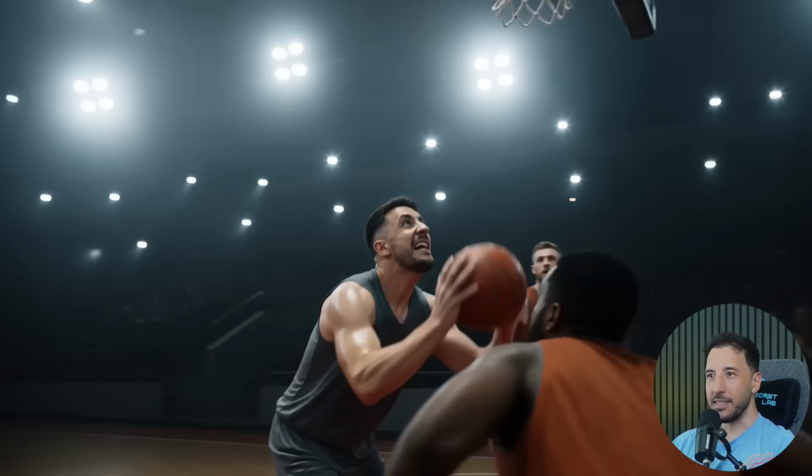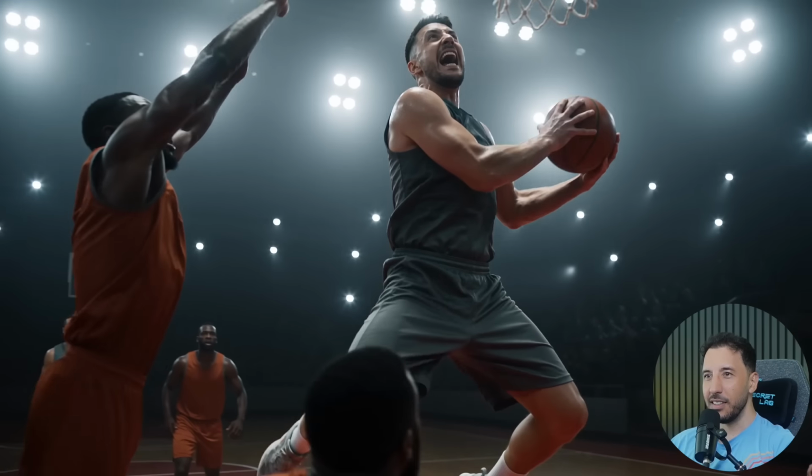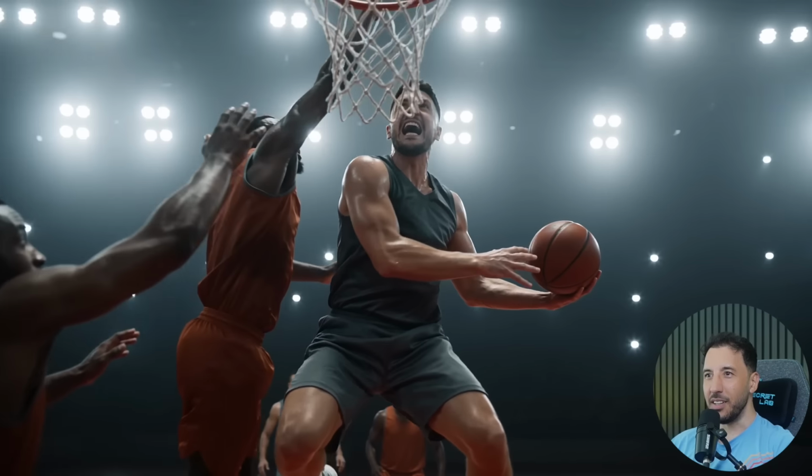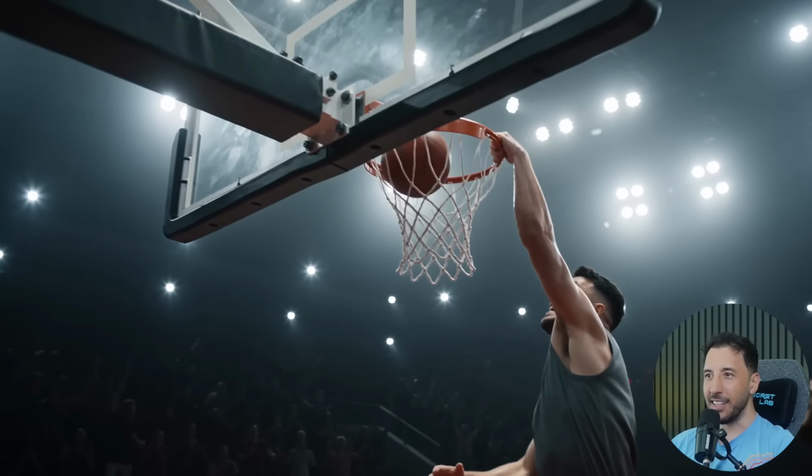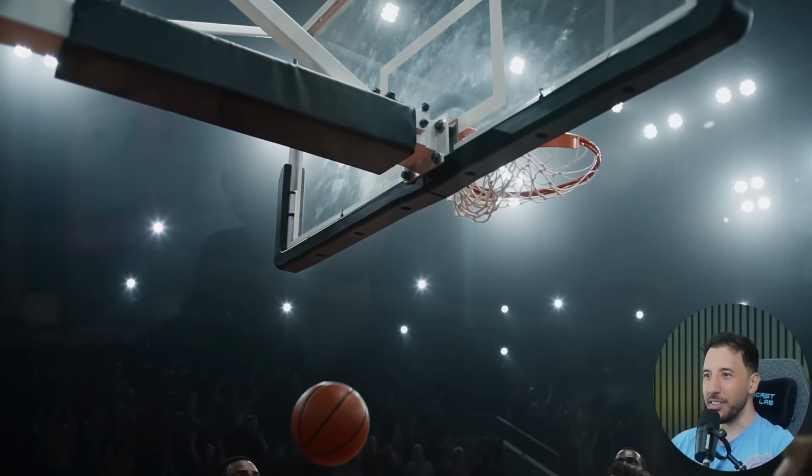All right, this one's the basketball. Oh, I like the slow motion. That is very cool. Oh, so when the body's kind of in contact, you see the muscle movement is pretty accurate.